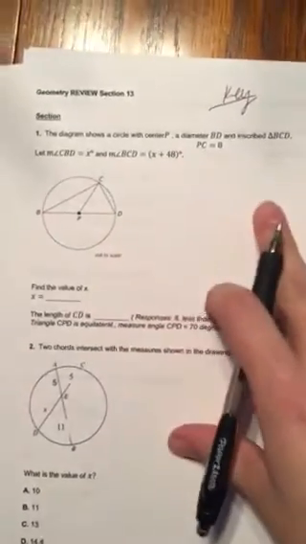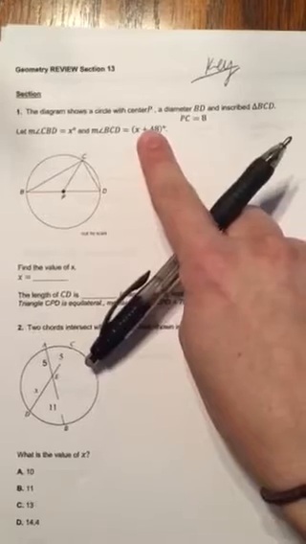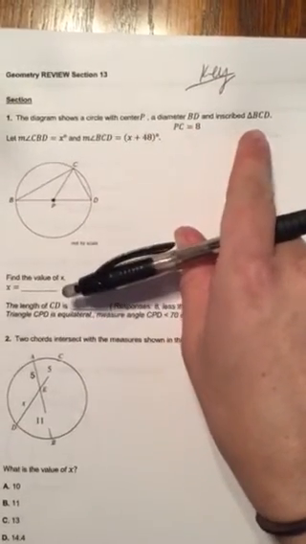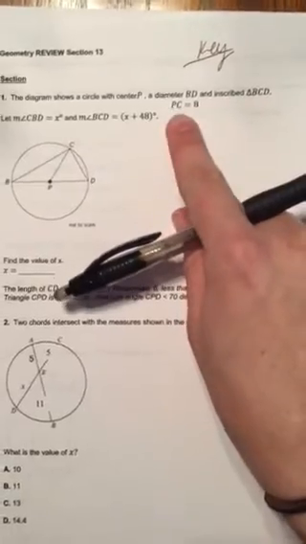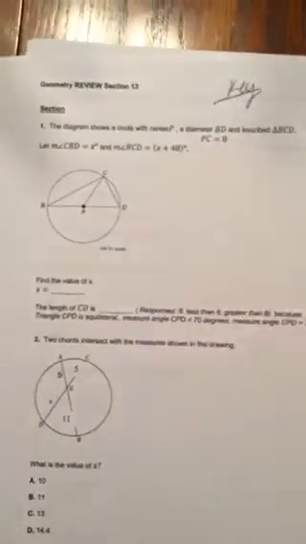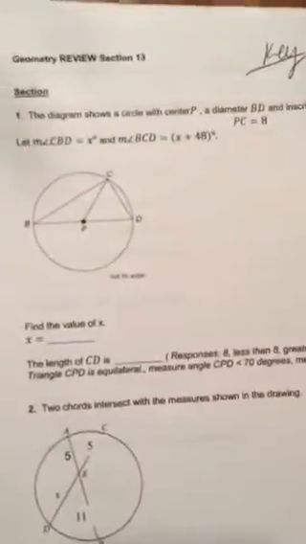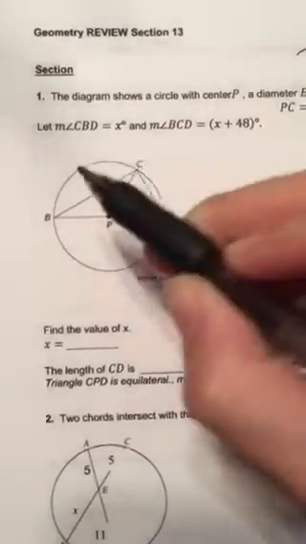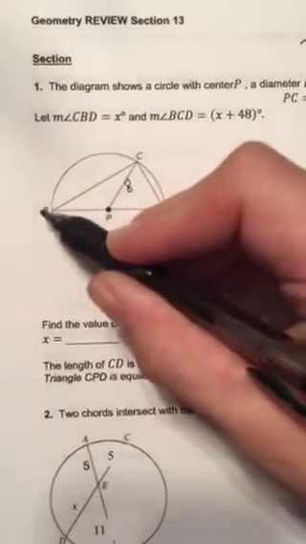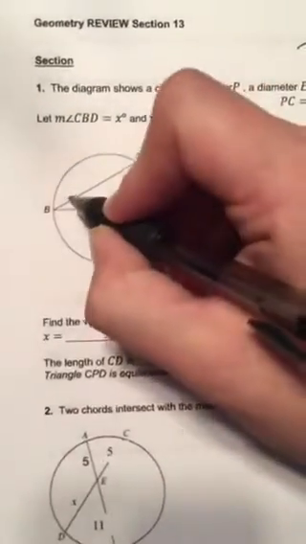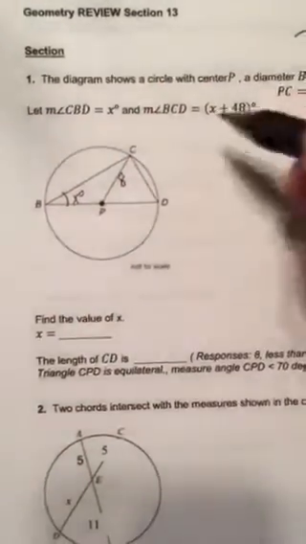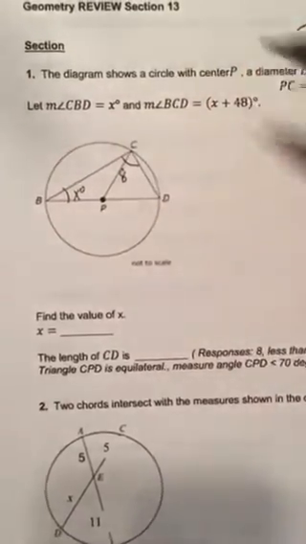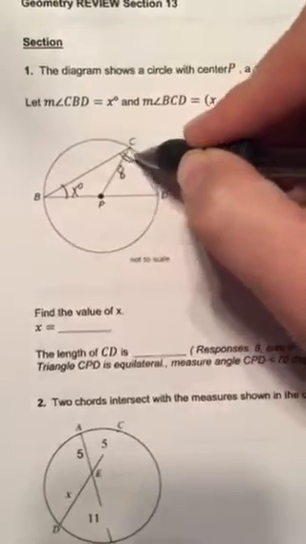All right, so question number 1. The diagram shows circle P, the diameter of BD, inscribed triangle BCD with PC as 8. So I'm going to put PC as 8. Measure of CBD, so this angle right here is X degrees. BCD right up here, this whole thing is X plus 48.